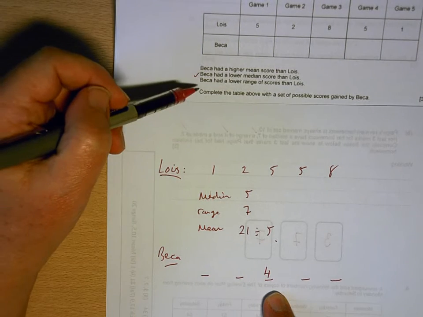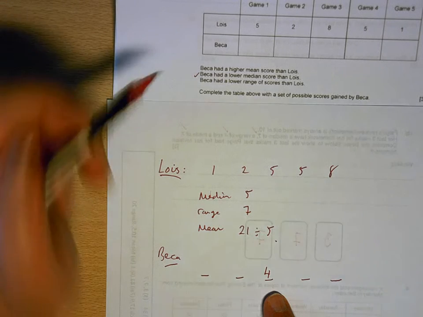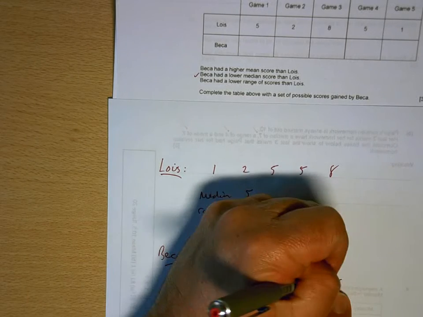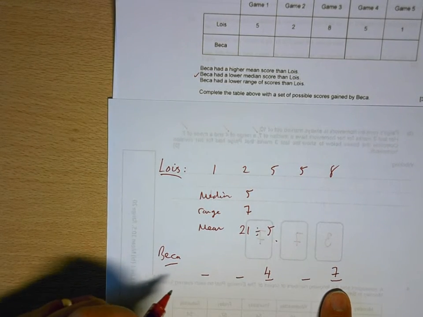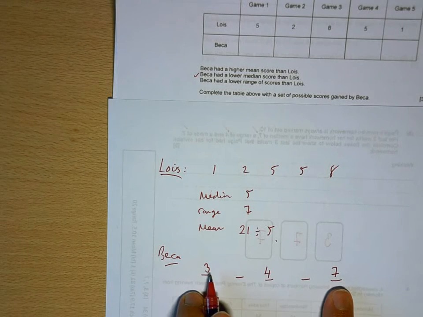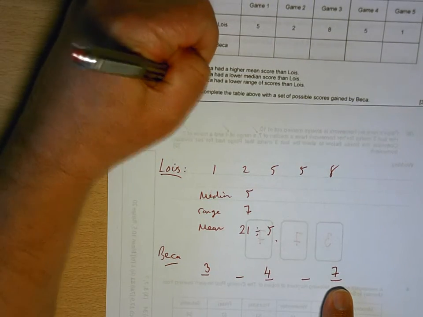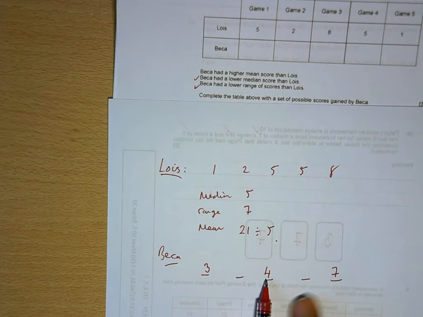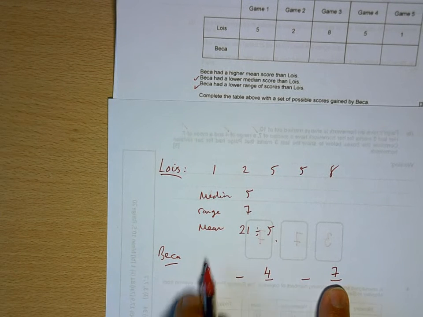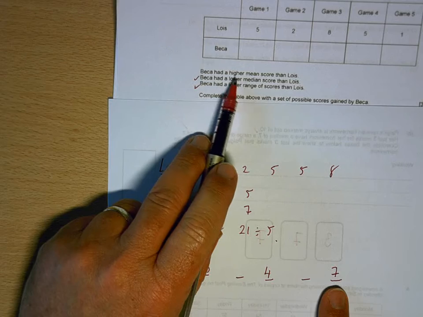Becca needs to have a lower range of scores as well. So if I make these two, if I make that one smaller and that one bigger, so let's say that's going to be 7 and that one's going to be 3, then the range of that is going to be 4, which is smaller. So this means that Becca is going to have a lower median and a lower range. But the mean has to be higher.